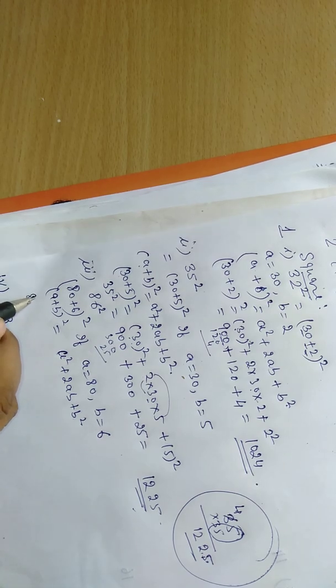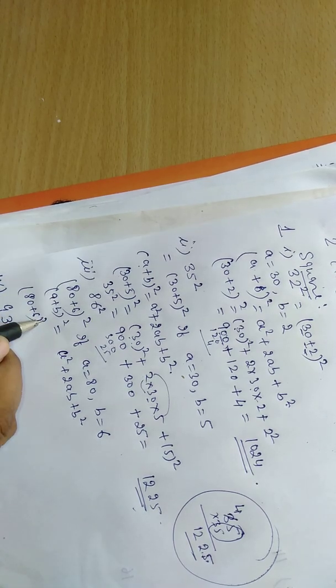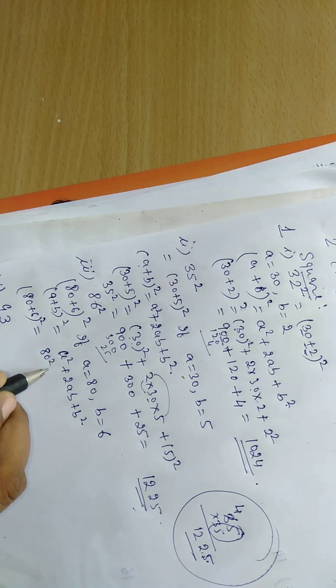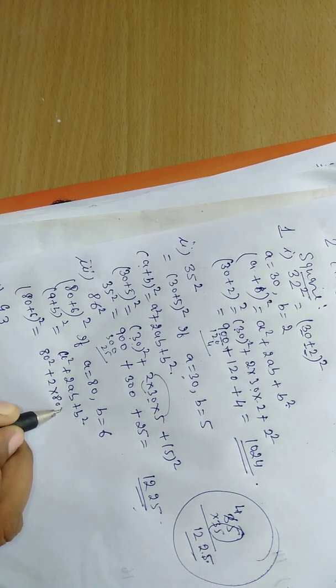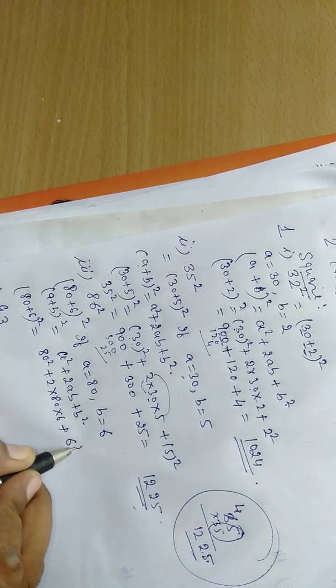Now this is (80 plus 6) square, that is equal to 80 square plus 2 into 80 into 6 plus 6 square.